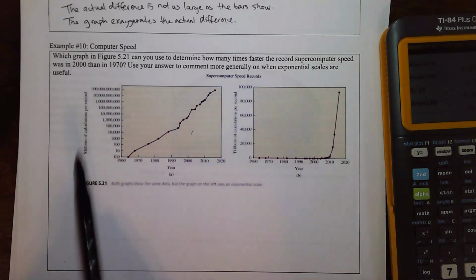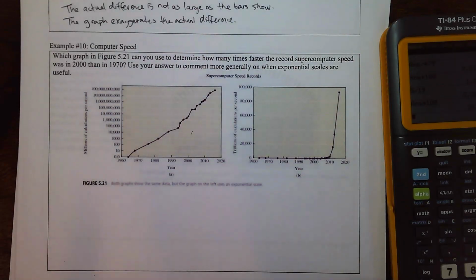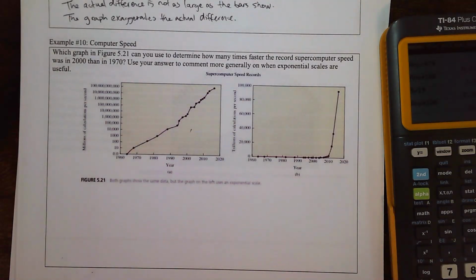So, I've always taught whenever you do your y-axis, you have to go up by the same amount each time. Well, notice this goes up by, instead of going up by adding a number, it's basically multiplying a number each time. You're multiplying by 10 each time. Instead of adding 10 each time, you're multiplying by 10. Now, this one goes up by a set amount.